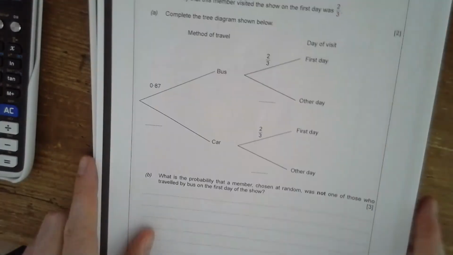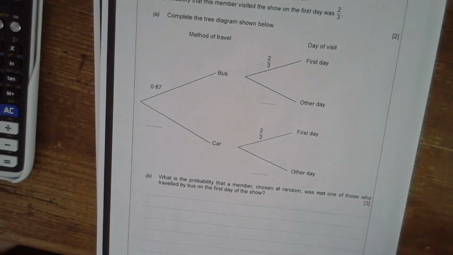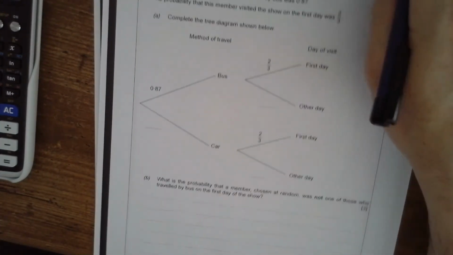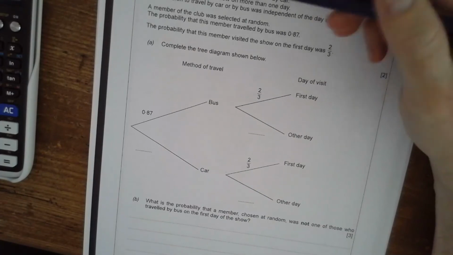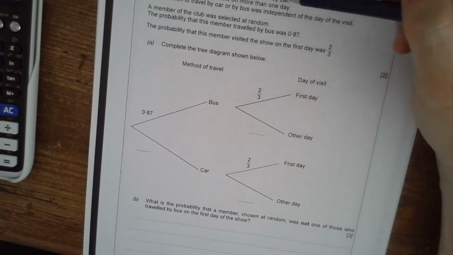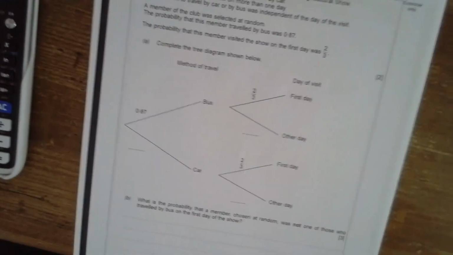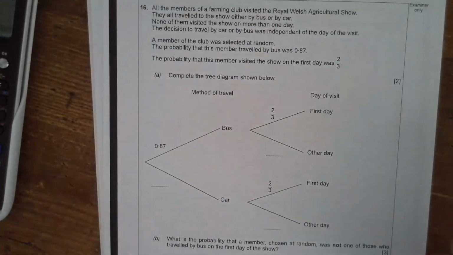Final question, question 16. It says, all members of a farming club have visited the Royal Welsh Agricultural Show. They all travelled to the show either by bus or by car. Let's make sure you can see the question again, but you should have the paper in front of you.